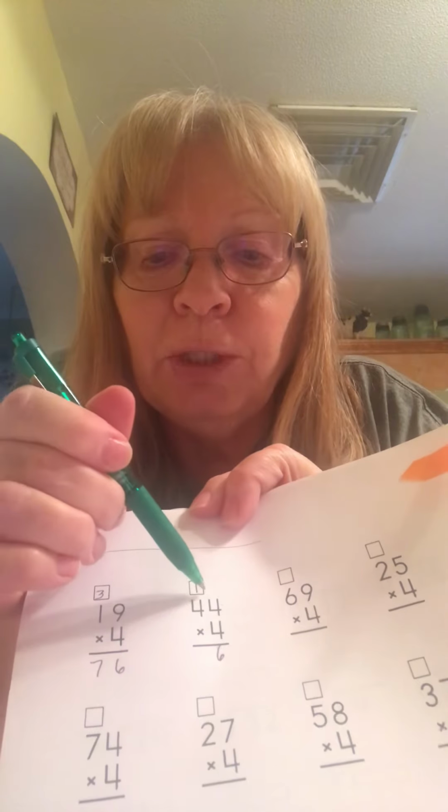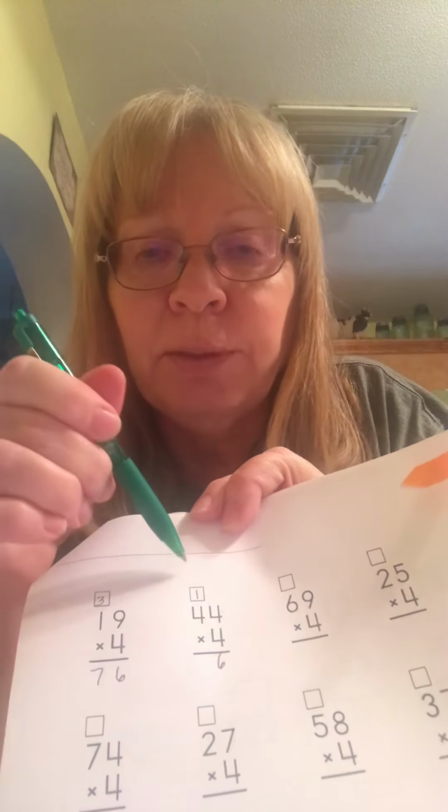Okay, let's do the next one. 4 times 4, this 4 times this 4. 4, 8, 12, 16. So my 6 goes down here and the 1 goes up here. And then, of course, I know that 4 times 4 is 4, 8, 12, 16 again, plus the 1 makes 17. So my answer for 44 times 4 is 176.